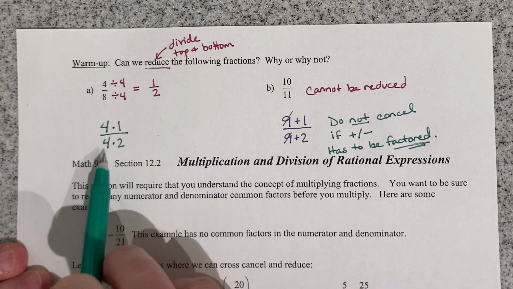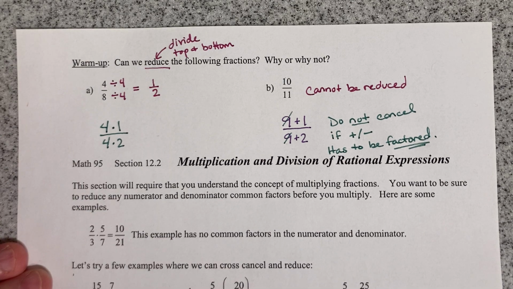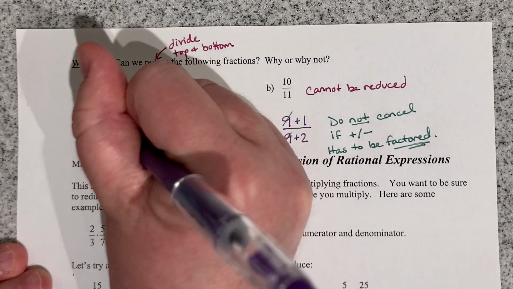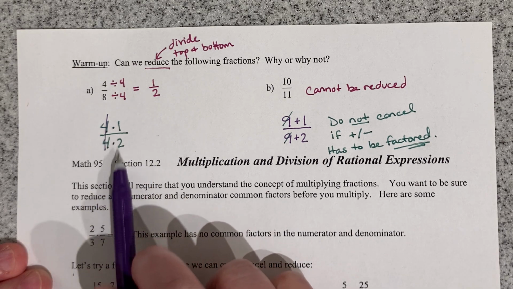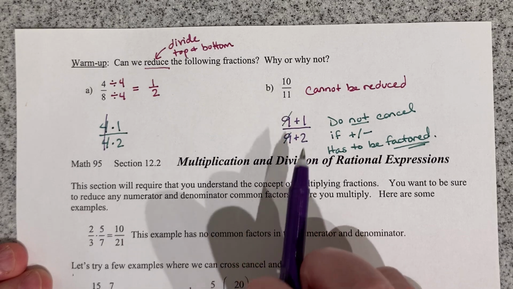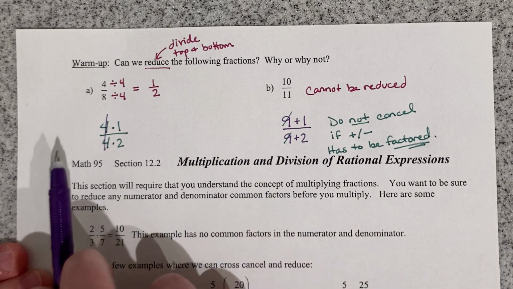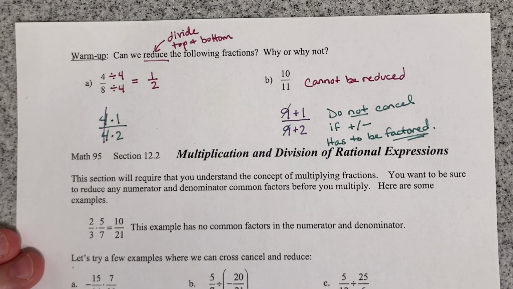That is still 4 over 8. When there's multiplication, that's exactly when it works to just cross out these 4's. So as soon as we have it in factored form with multiplication, then you can cancel, but you cannot cancel with addition or subtraction. So hopefully that's a good example to lean on to remind yourselves.